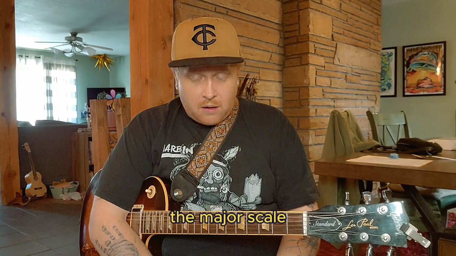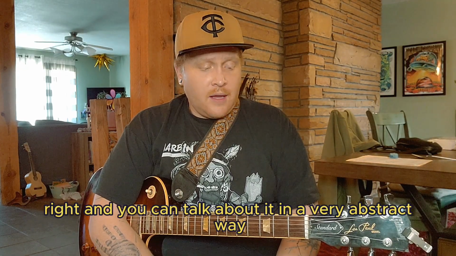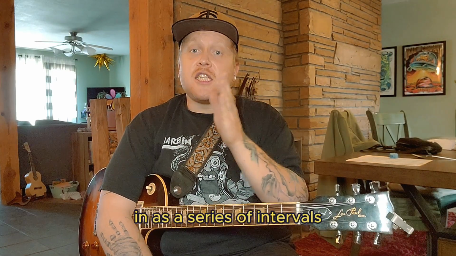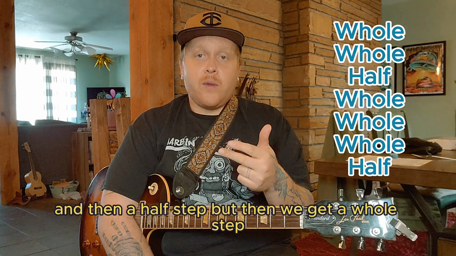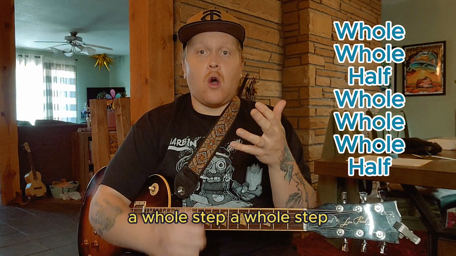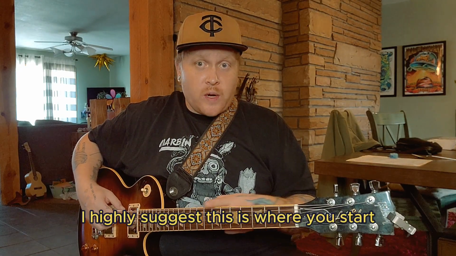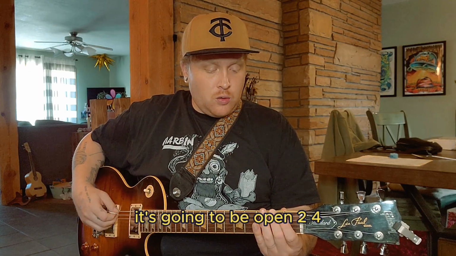The major scale is one of the things every guitar player should learn, right? And you can talk about it in a very abstract way as a series of intervals. We get a whole step, and then a half step. But then we get a whole step, a whole step, a whole step, and then another half step. That's a major scale. If we do it on the low E string, and I highly suggest this is where you start so you really visualize the pattern, it's going to be open, 2, 4, 5, 7, 9, 11, and 12.